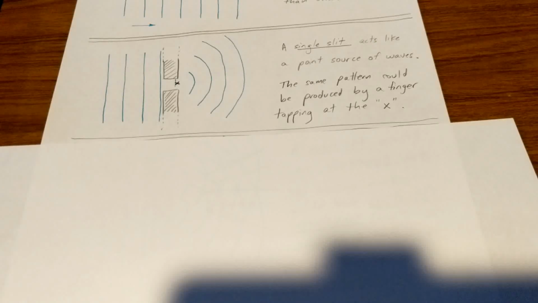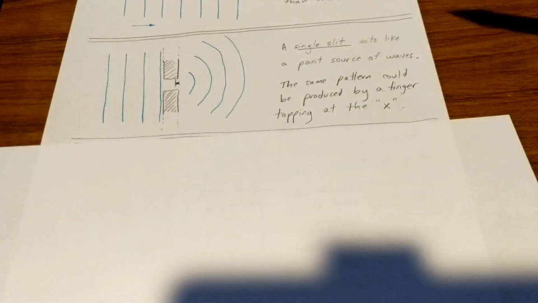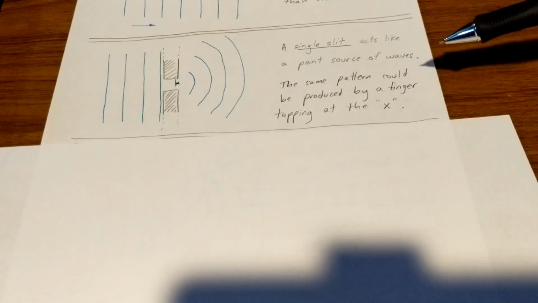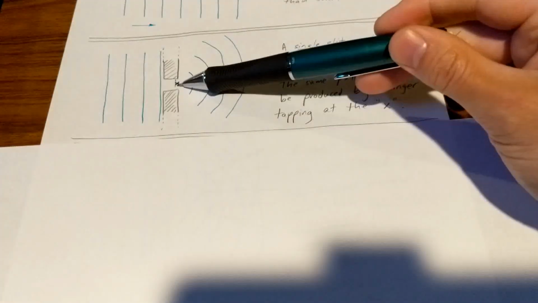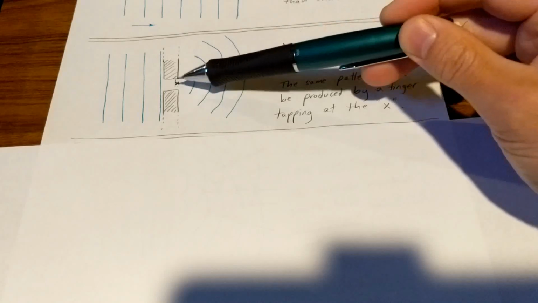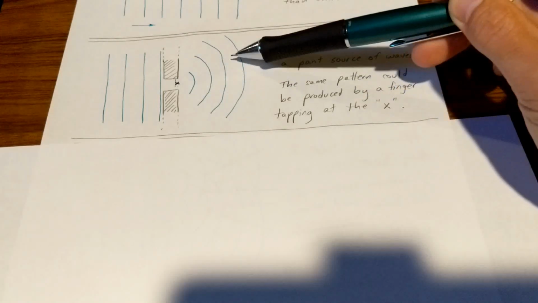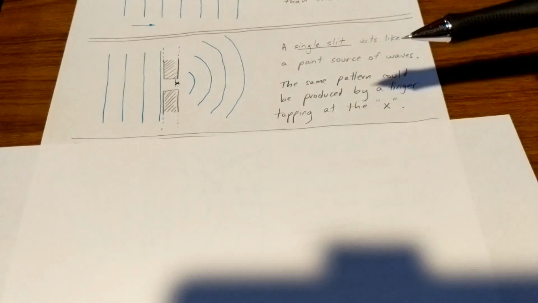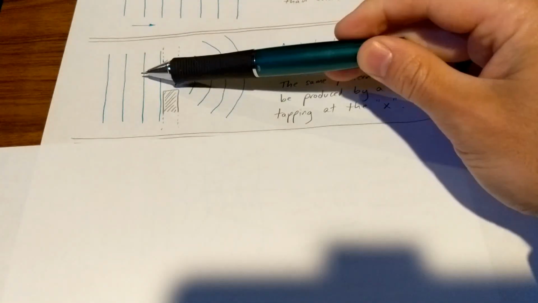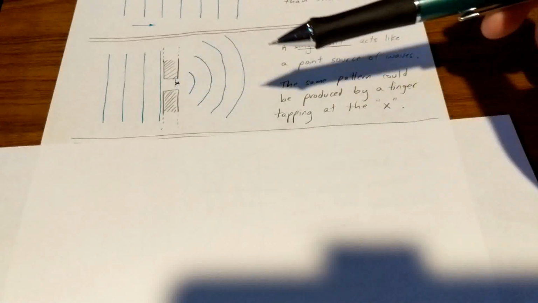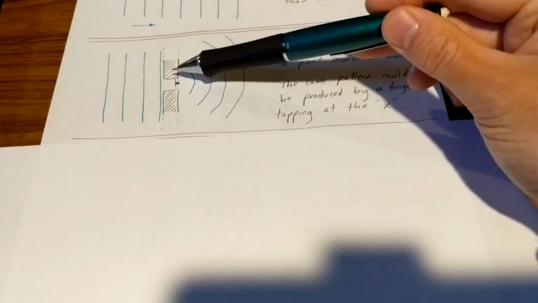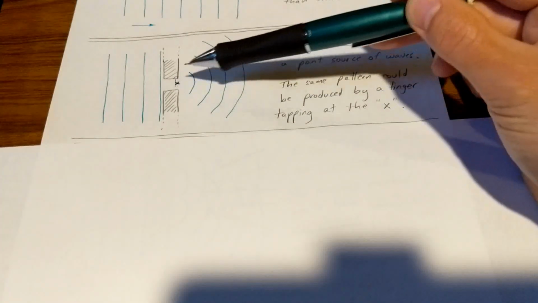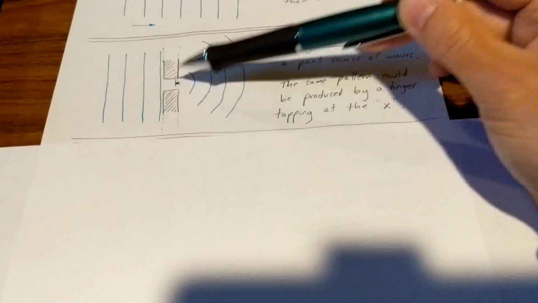You may also recall from the previous water waves video that a single slit or a doorway here acts like a point source of waves. All that this really means is that you can't really tell the difference at some point if this slit is narrow enough. I mean, a finger tapping and producing these circular wavefronts at this location, at the X, or water waves that were straight wavefronts headed towards this slit, they're indistinguishable, and you can treat them the same. This arrangement of a barrier with a narrow slit in it produces circular wavefronts on the other side of the barrier.